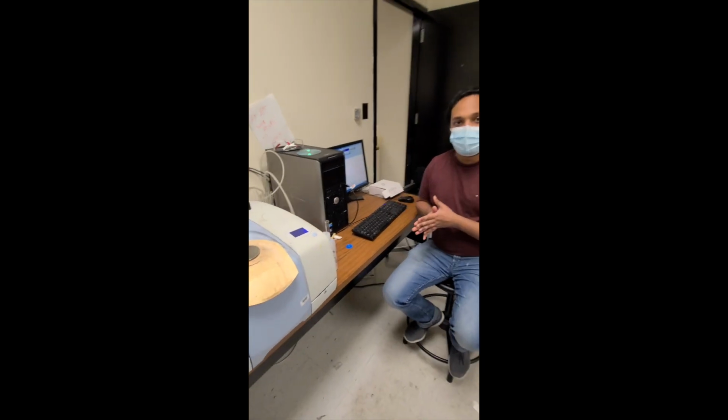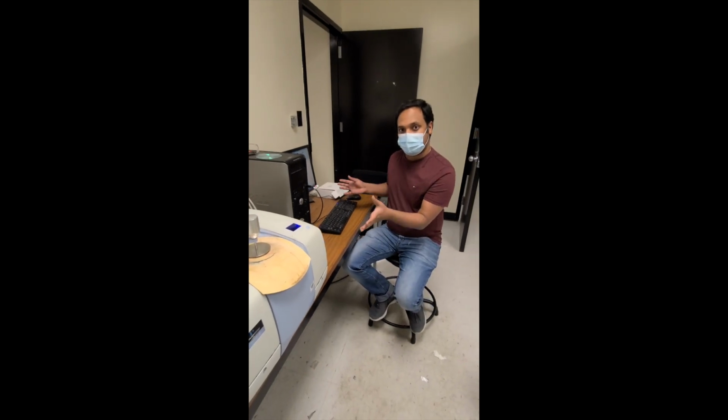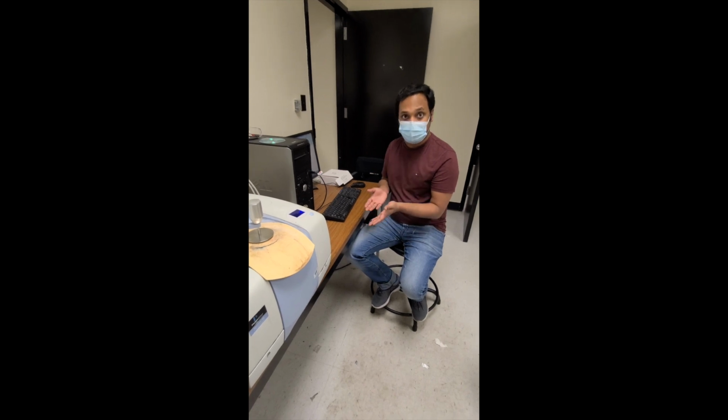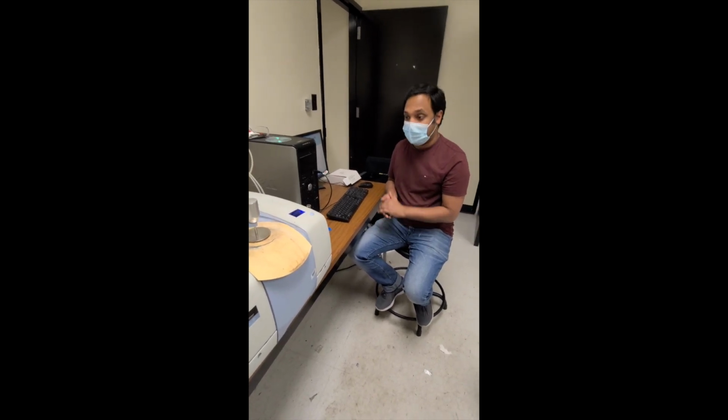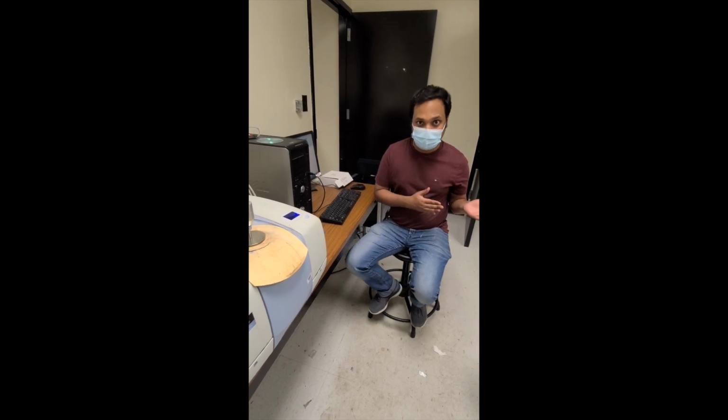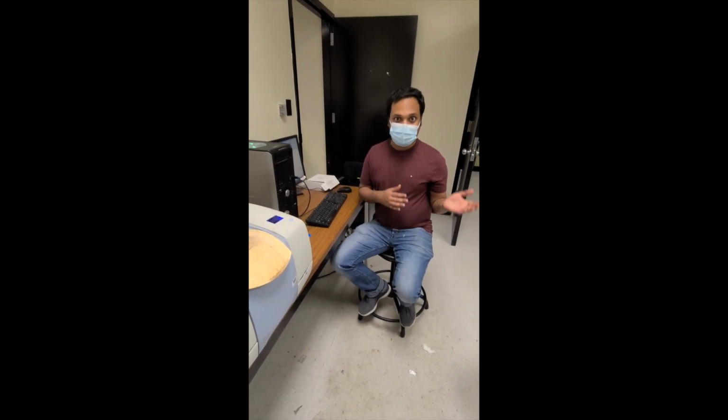So this is how we are going to run this IR spectrometer, and we are going to use this for organic experiments. Make sure that this is not the instrument that we are going to use for the instrumental analysis part. That is another instrument.